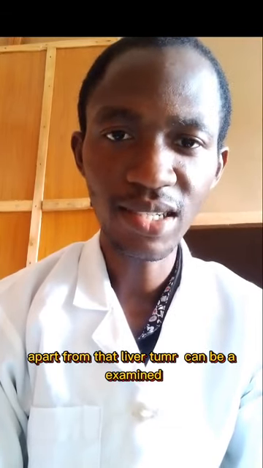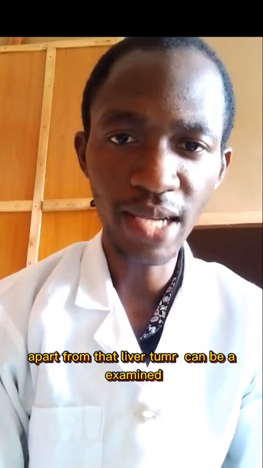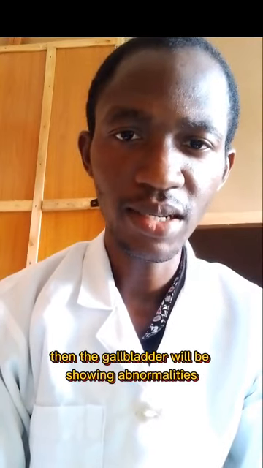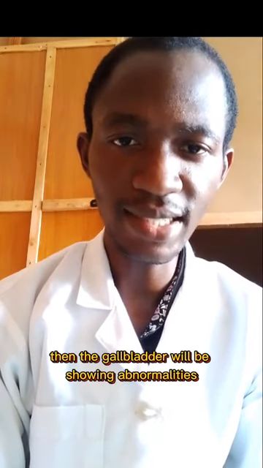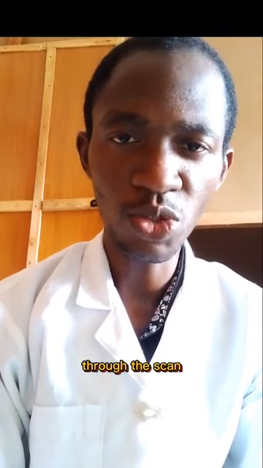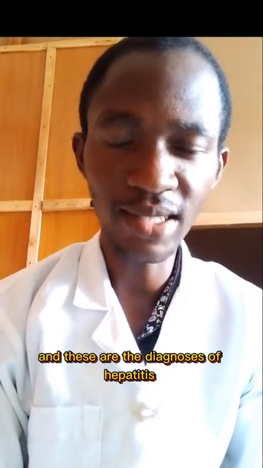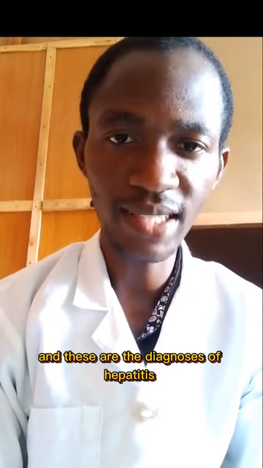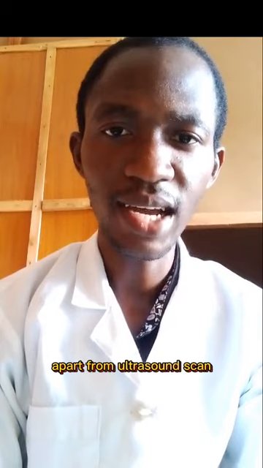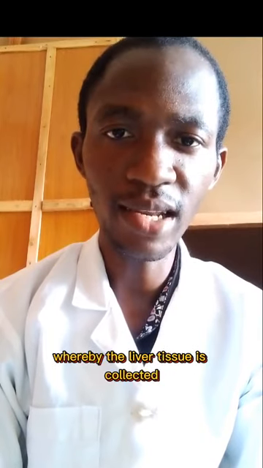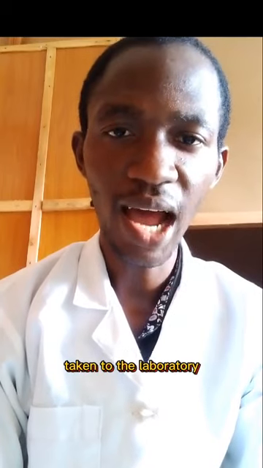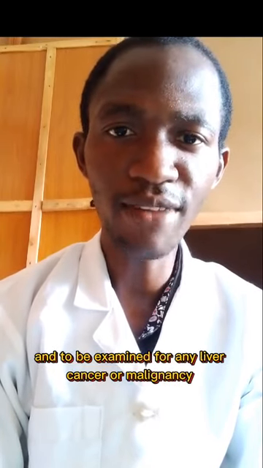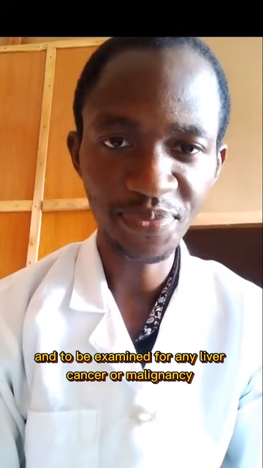Apart from that, liver tumor can be examined. Then the gallbladder will be showing abnormalities through the scan. So these are the signs and these are the diagnoses of hepatitis. Apart from ultrasound scan, liver biopsy can be done, whereby the liver tissue will be collected and taken to the laboratory to be examined for any liver cancer or malignancy.